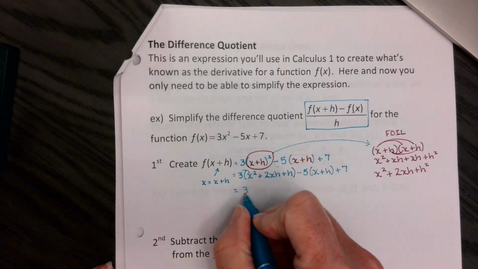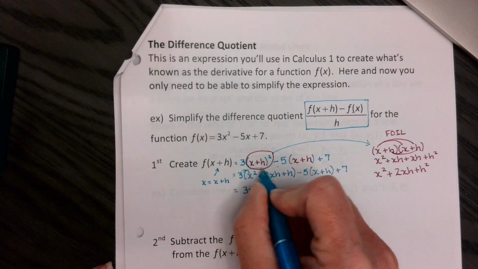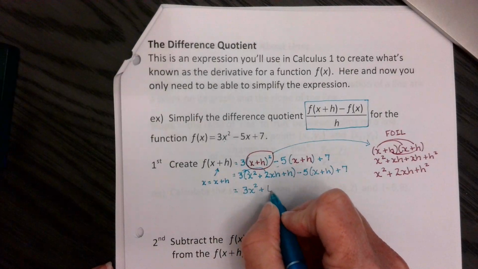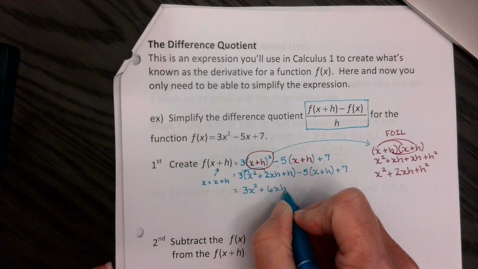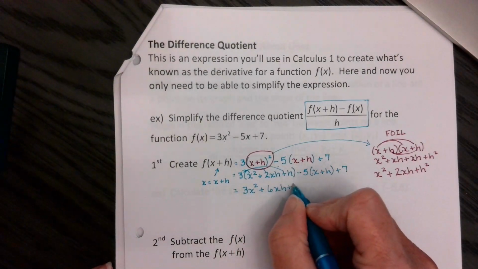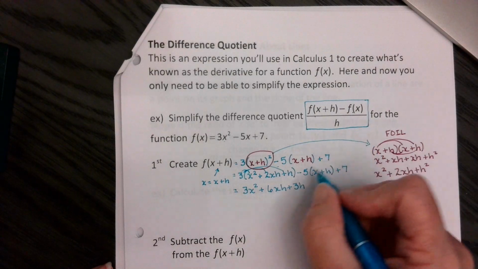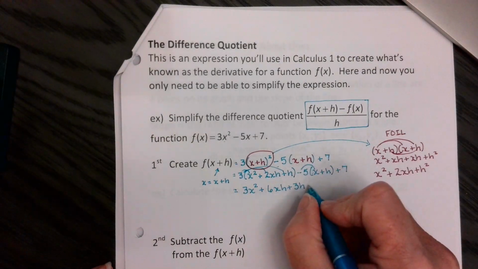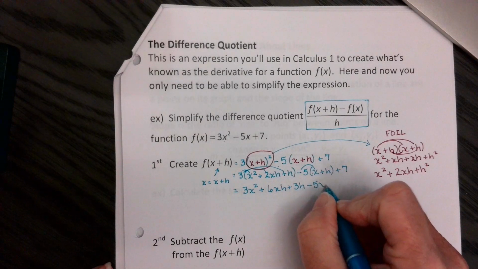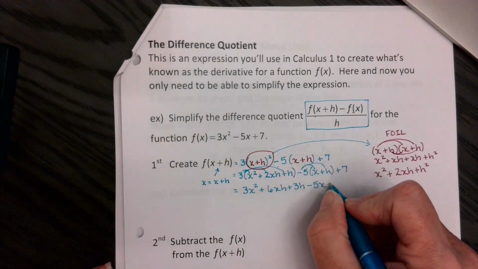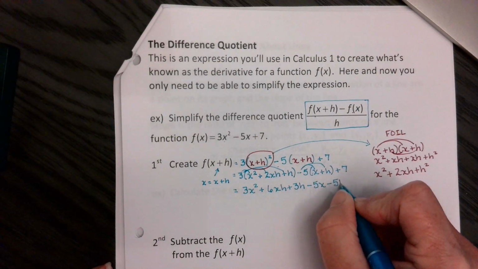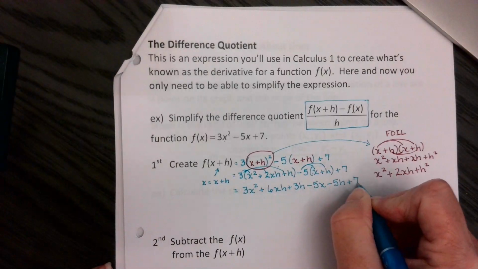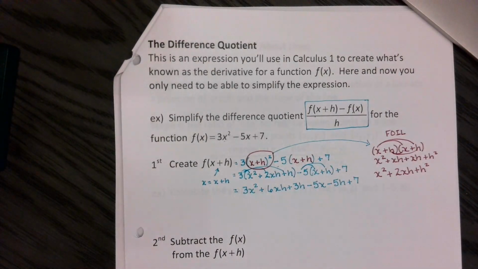3 times x squared is 3x squared. 3 times 2xh is 6xh. And 3 times h is 3h. Negative 5 times x is negative 5x. Negative 5 times h is negative 5h plus 7. Okay? Nothing difficult. It gets a little long, but it's not hard.